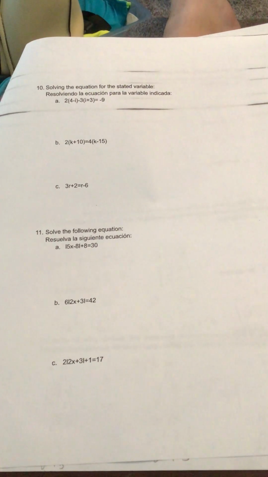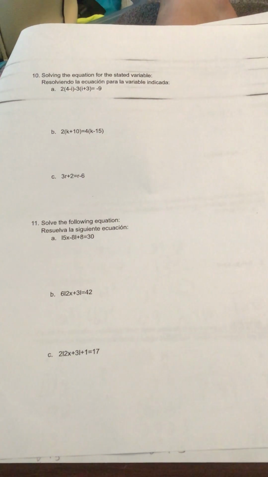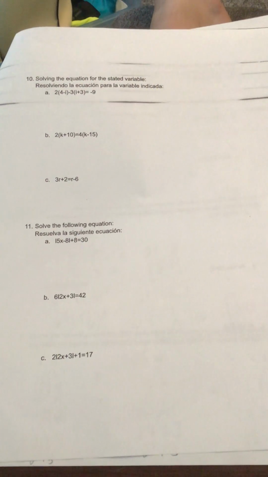All right, let's come up here to solving the equations. So what we're doing here is we're trying to get those variables by itself and figuring out what they equal without all the rest of that stuff around. So for this first one, because those numbers and variables are in those parentheses, I have to distribute the numbers that are outside those parentheses to get at them and be able to solve.